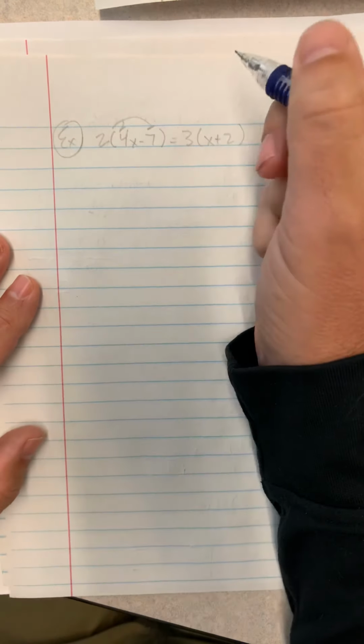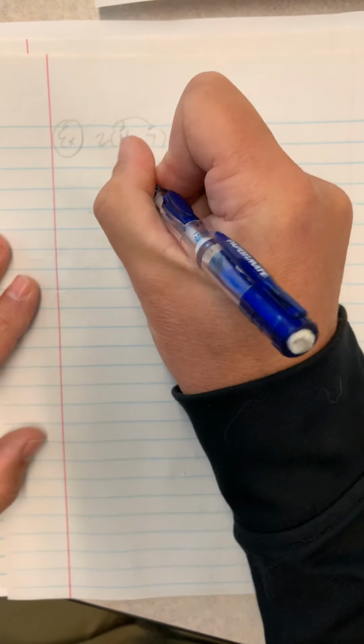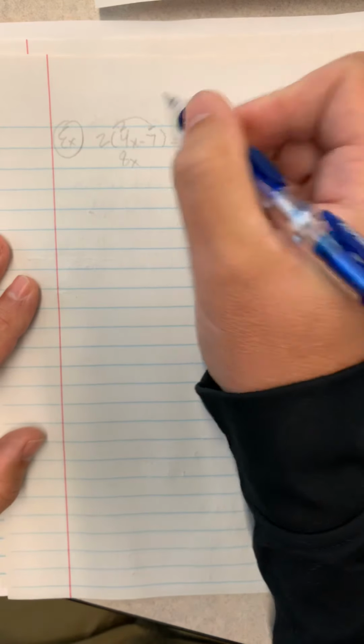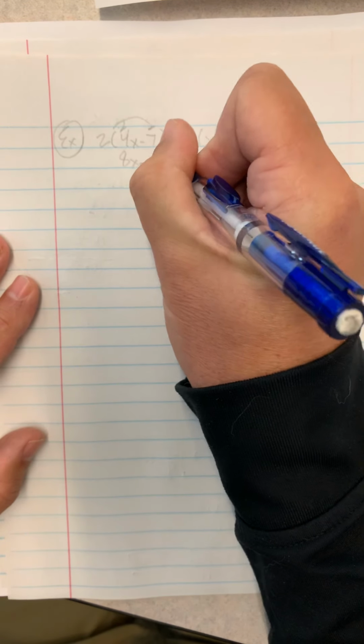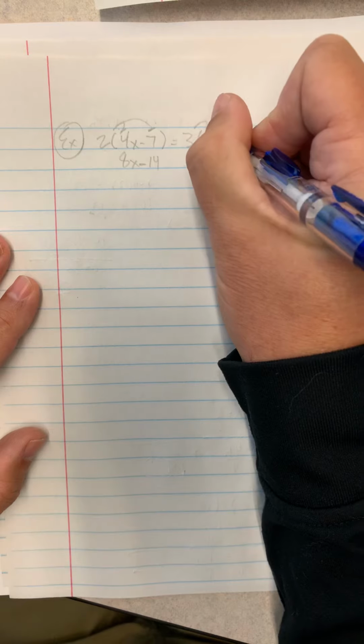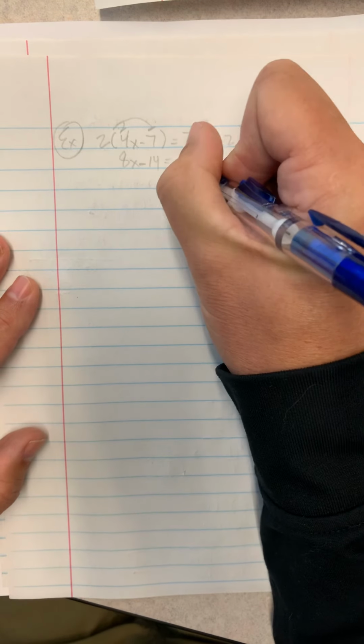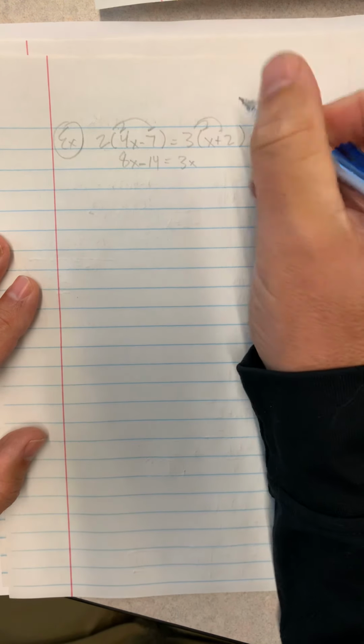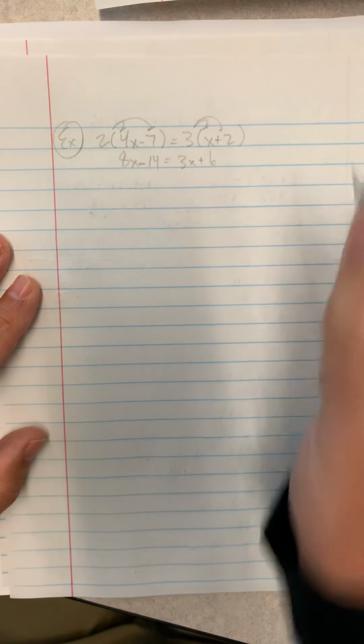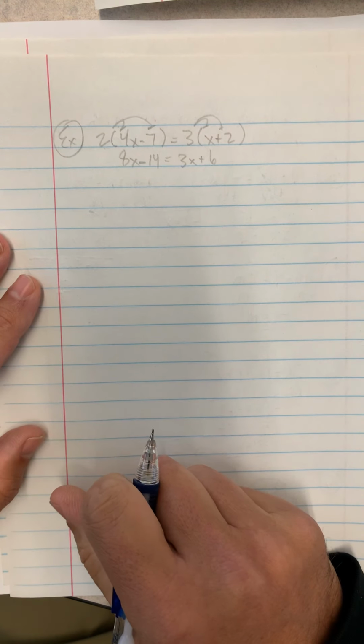First step, distribute. 2 times 4x, 8x. 2 times negative 7, negative 14. 3 times x, 3x. 3 times 2, plus 6. All I did was distribute.